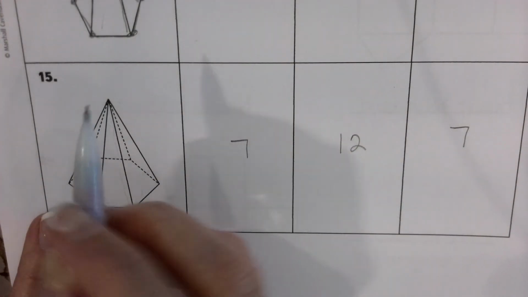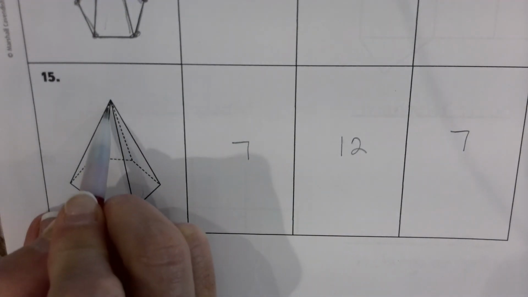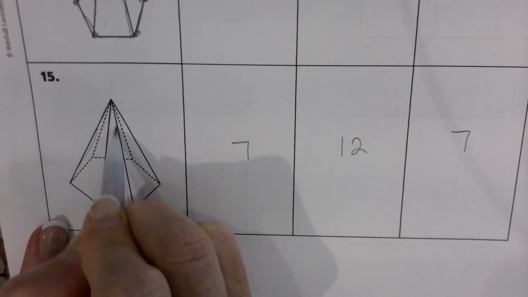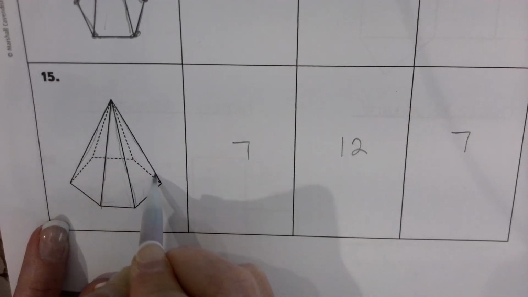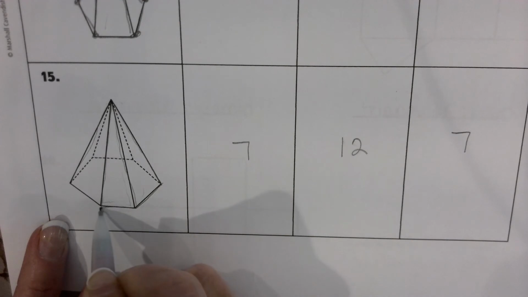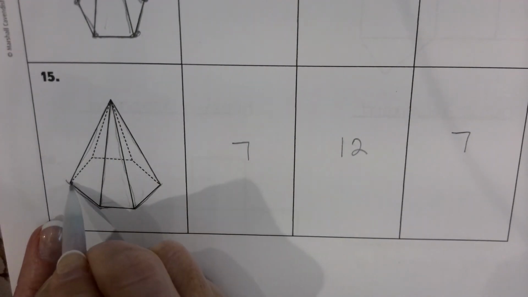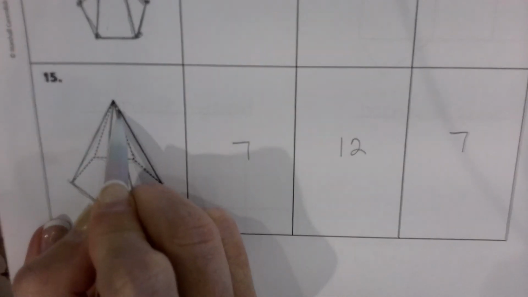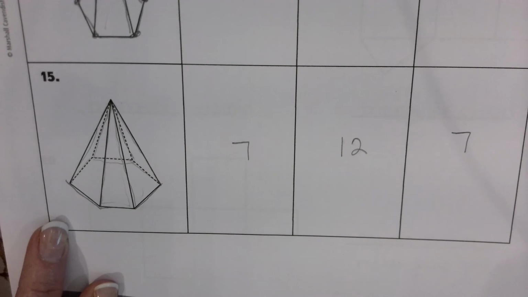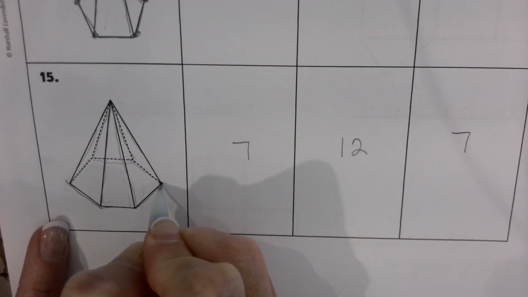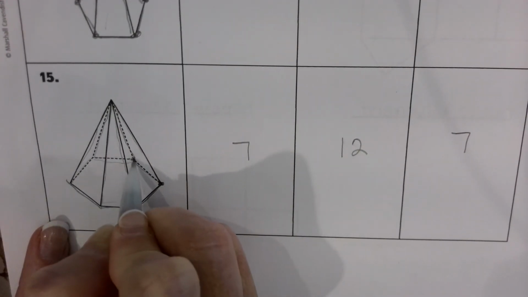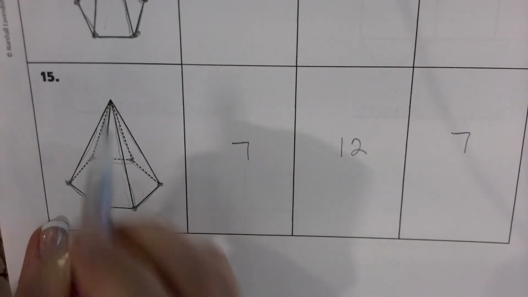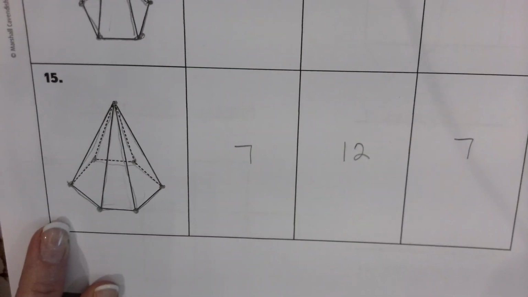Then how many edges? So 1, 2, 3, 4, 5, 6, 7, 8, 9, 10, 11, 12. And then how many vertices? You can just put little dots. 1, 2, 3, 4, 5, 6, and don't forget the one at the top to make 7.